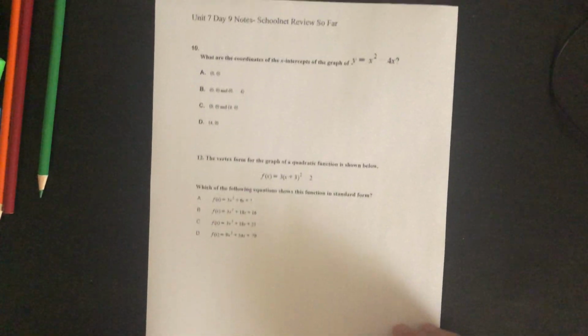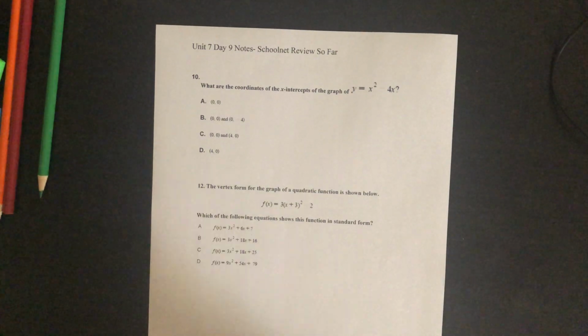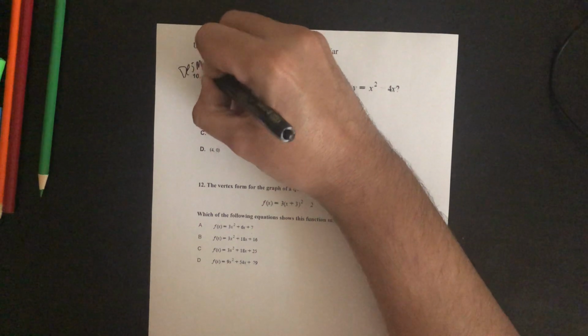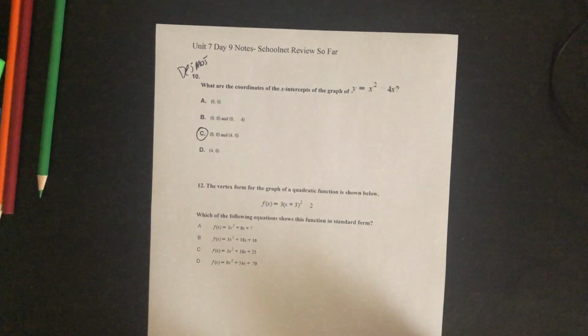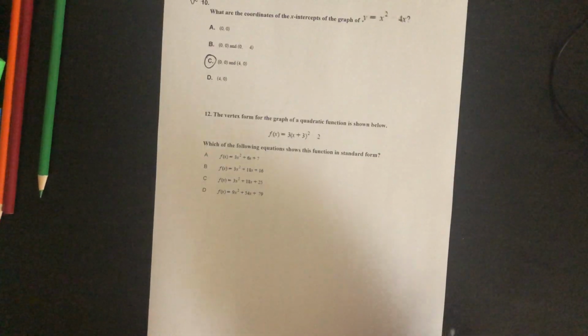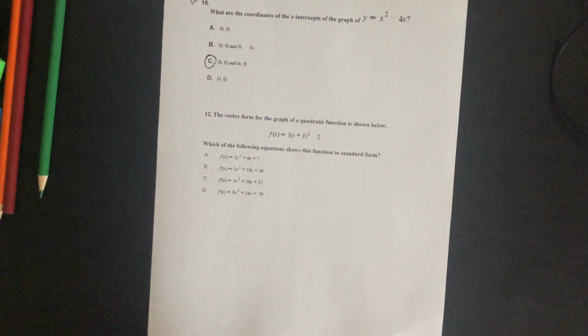Number 10, we're not going to work it out. They are asking me for the x-intercepts of the graph. You can use Desmos, but the answer is going to be C. And the last one, number 12. The vertex form of the graph of quadratic function is shown below. Which of the following equations shows the function in standard form?